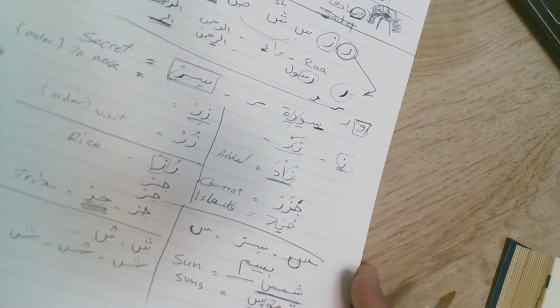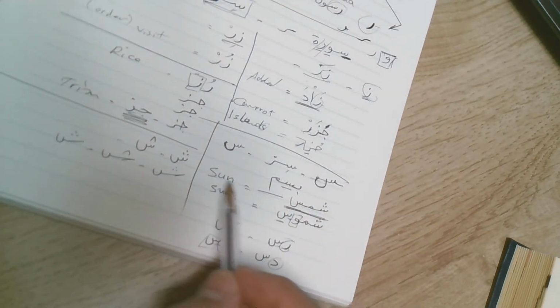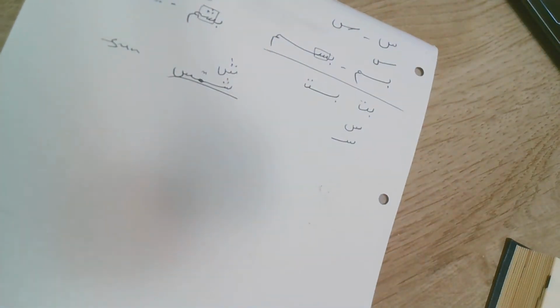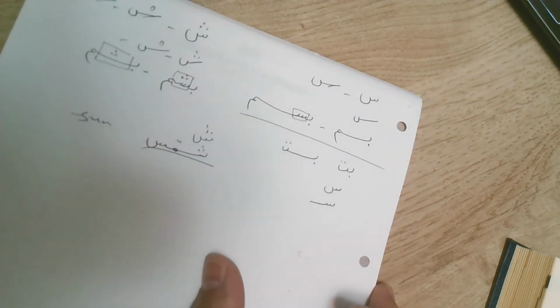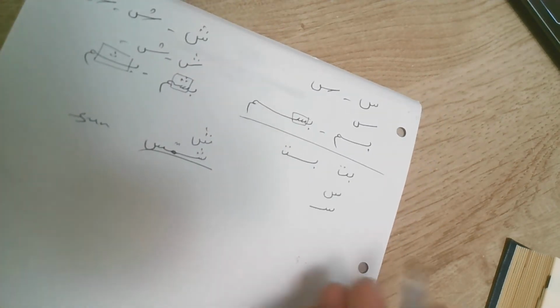We mentioned this here before. Shams, sun. Sheen in the first, seen in the first.